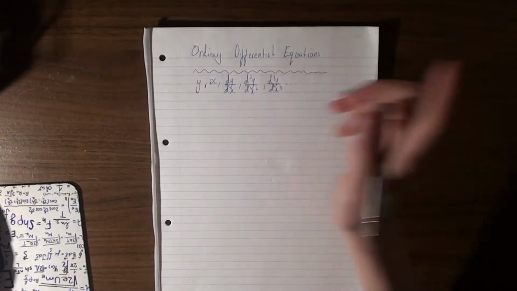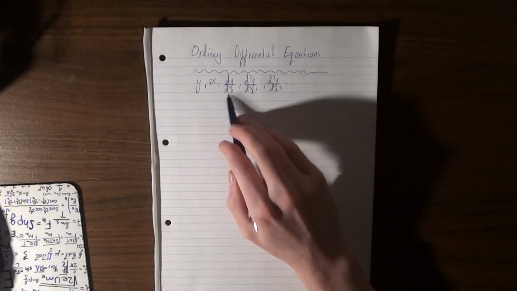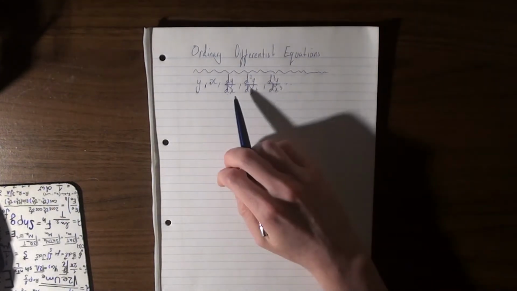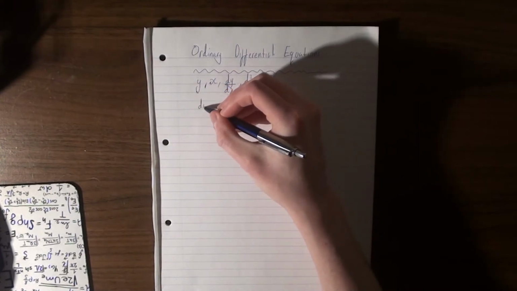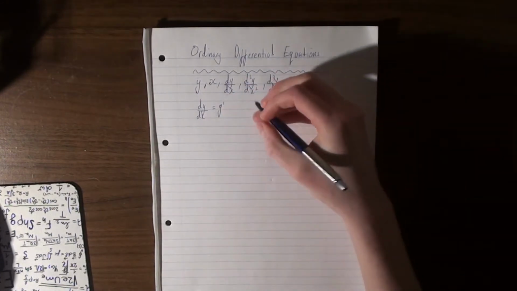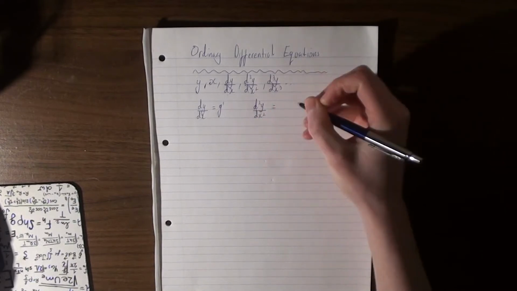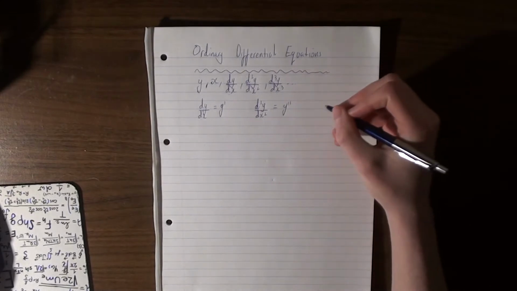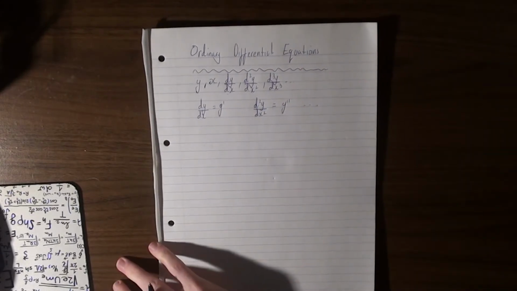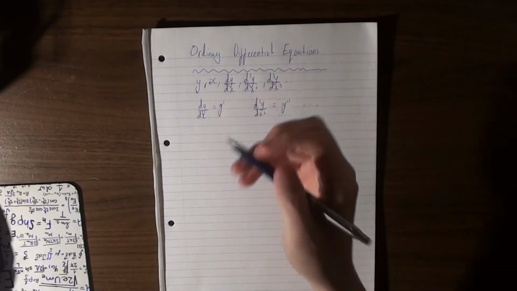So first of all, we've got y of x, and we're going to be doing a lot of writing this stuff. So sometimes I'm going to write dy by dx out in full, but sometimes, to save myself some time, I'm going to say that dy by dx is equal to y dash, and d2y by dx squared is equal to y dash dash, etc. So every time you see a dash, we've differentiated it with respect to x once. And remember that instead of x I could use t as well. It just means differentiated with respect to the variable.